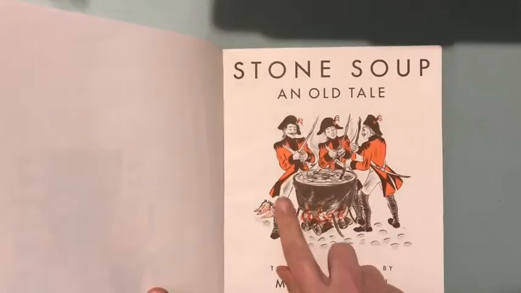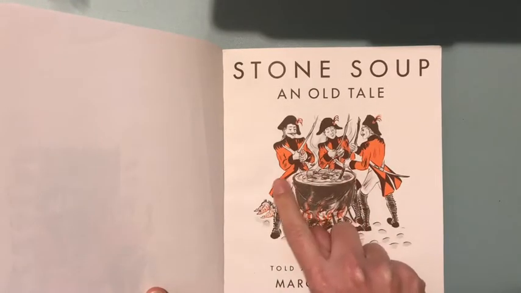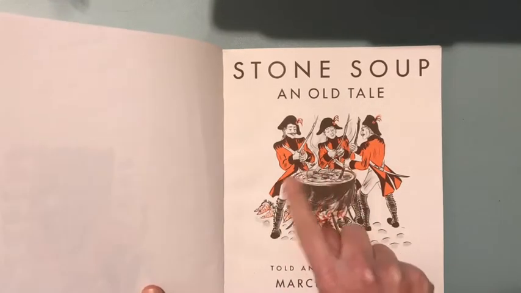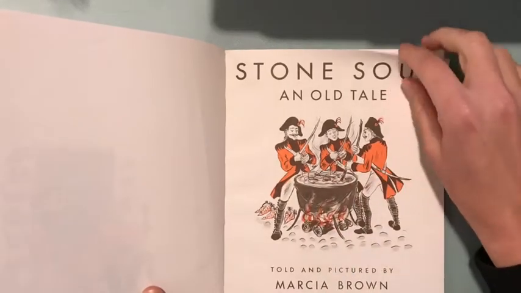So it already looks like the similarities already, right? You can probably just tell by the pictures that both stories have soldiers in them. So that's a similarity.